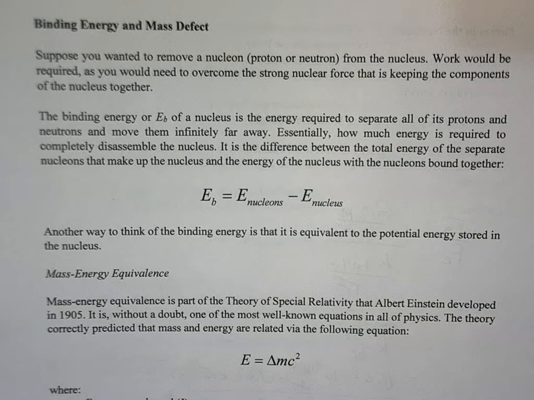Now, this binding energy of the nucleus, or this E_B, it's basically the energy that's required to separate all the protons and neutrons in a nucleus and to move them infinitely far away. So it's basically how much energy you have to put in to entirely disassemble the nucleus.